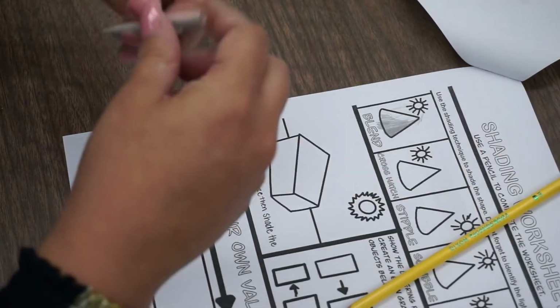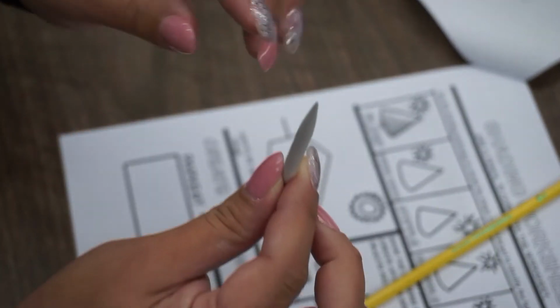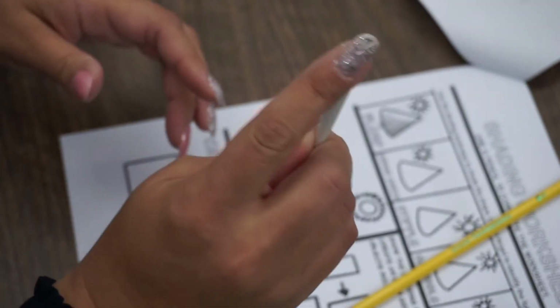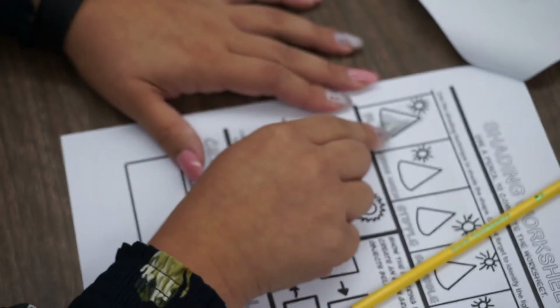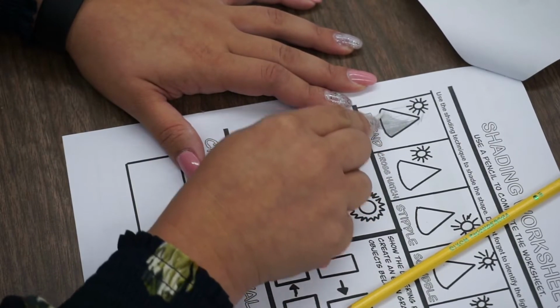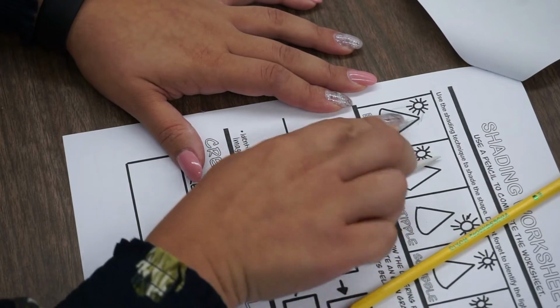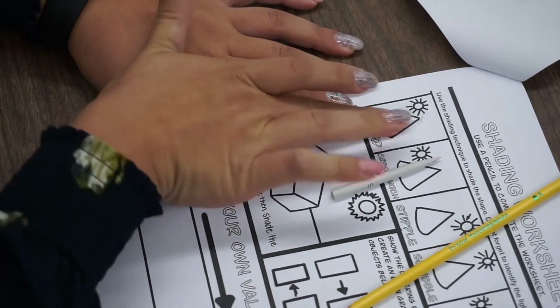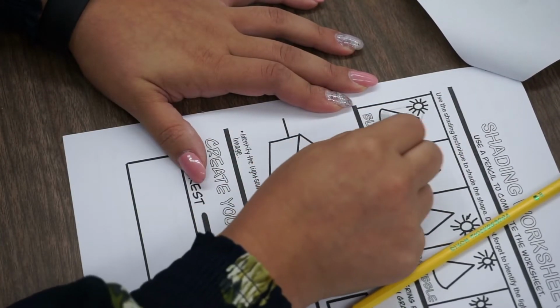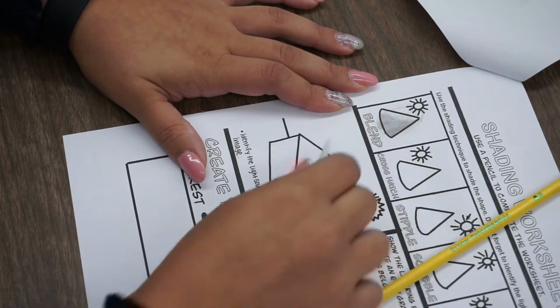I'm going to take my blender. To use your blender, you use the tip part of it, and I just put my finger on the top. You can also use your finger too. I sometimes like to use my finger to smudge. I'm just going to add a little value to the whole thing.